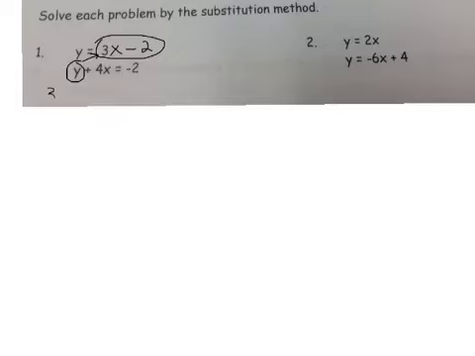And so we'll rewrite it as 3x minus 2, and then all we did was replace that circle, the y. Everything else we just rewrite as it was. So that still says plus 4x equals negative 2. And now we're going to solve this equation, and when we get done, we'll have an x. We'll know what our x is.